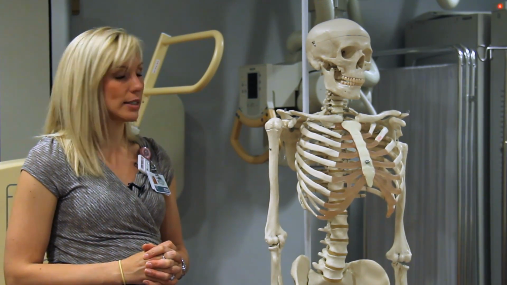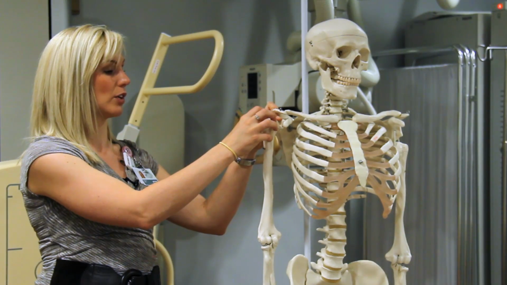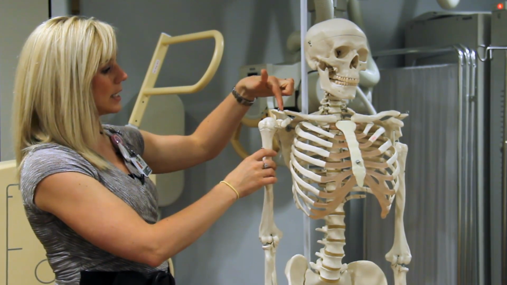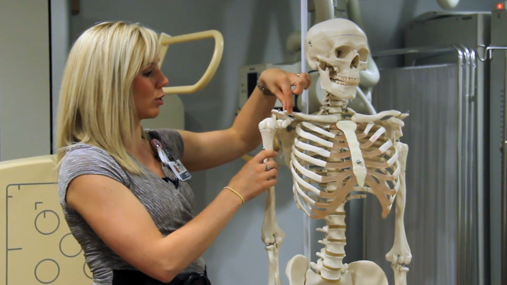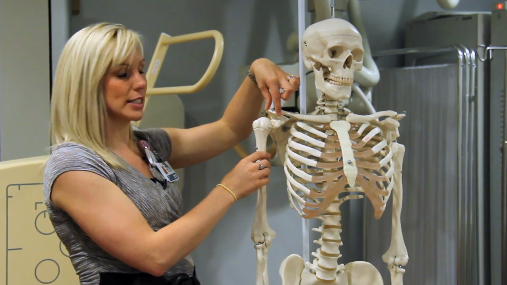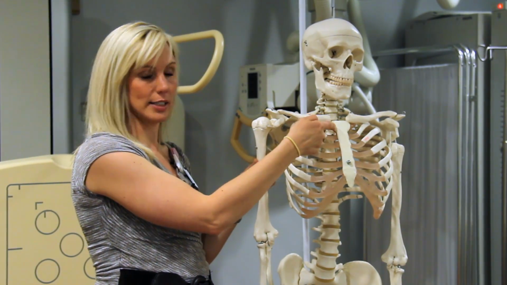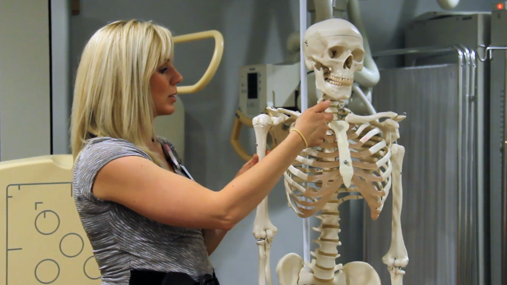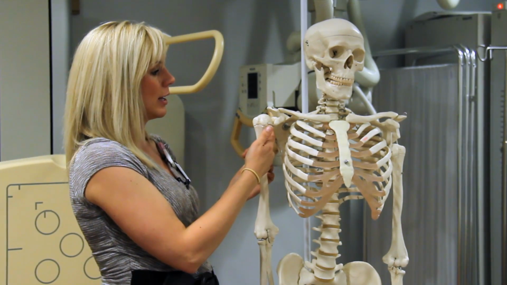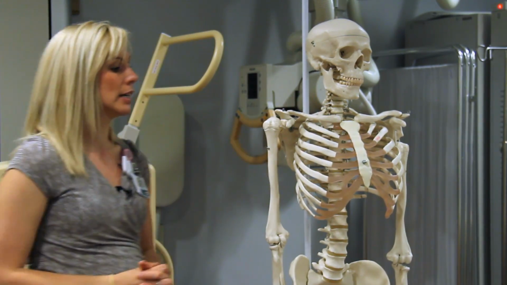The three joints in the shoulder: glenohumeral, created by the head of the humerus and the glenoid fossa of the scapula. The AC, the acromioclavicular joint: the acromial end of the clavicle and the acromion of the scapula. And then the third joint is the sternoclavicular, the SC joint on the far end. So three joints that have to be included in your AP shoulder imaging to get a full shoulder image.